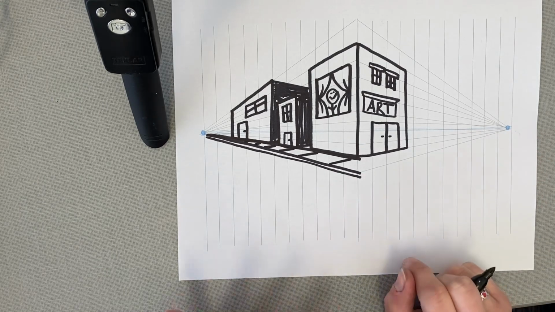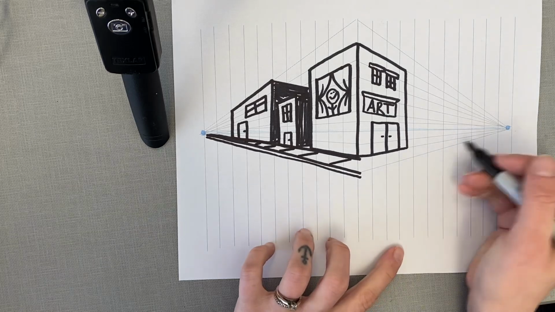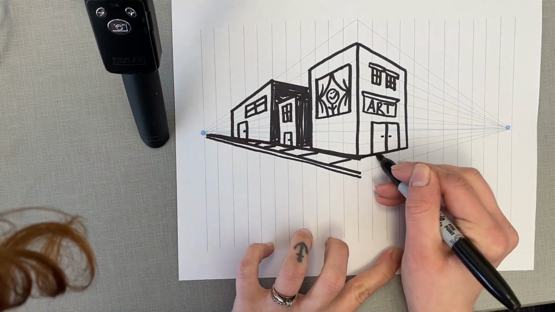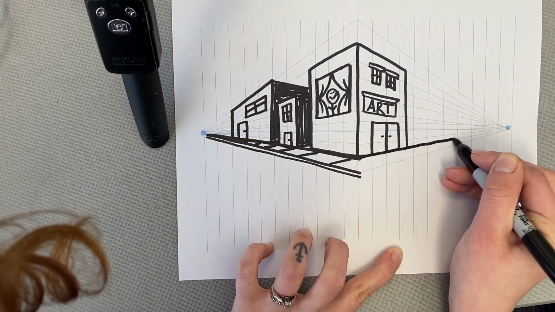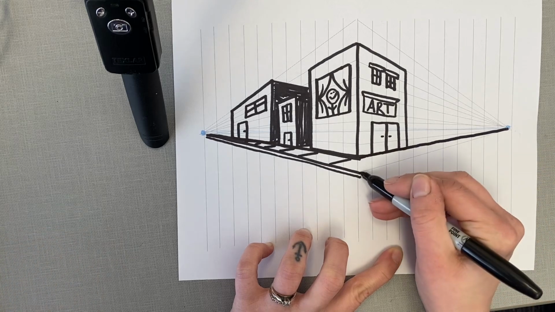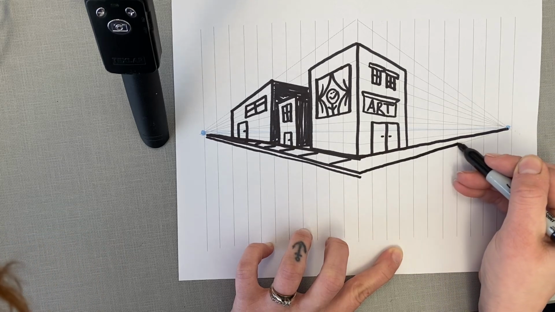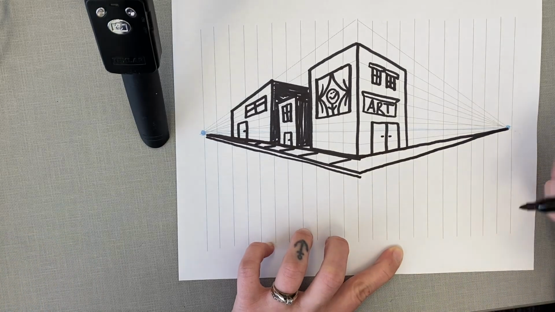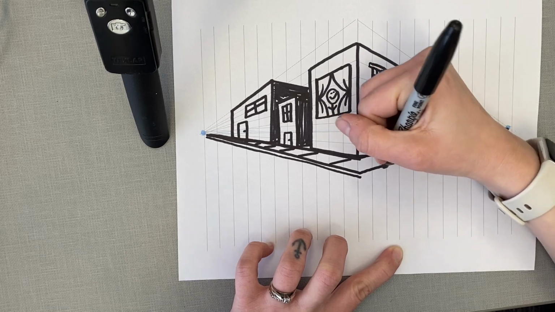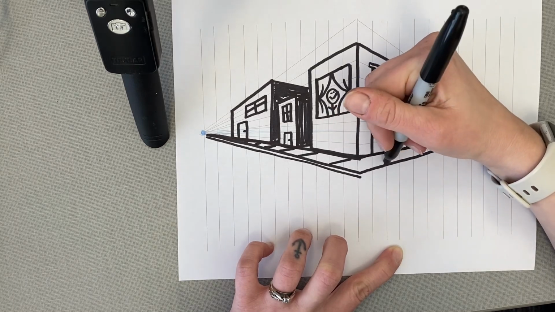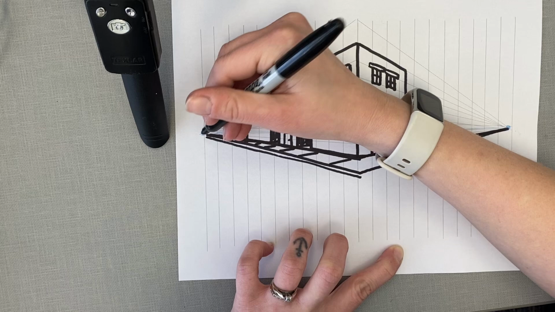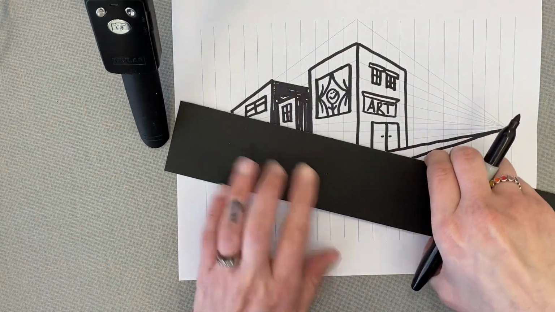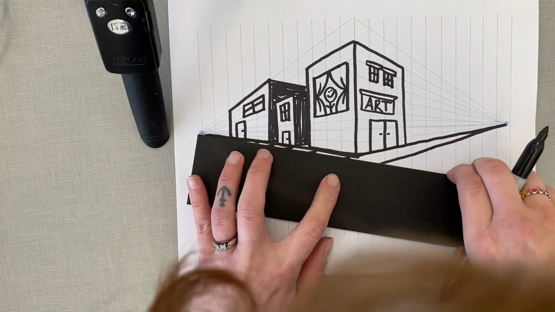Let's do that on the other side. So I got my sidewalk, follows this line right here. Other side of my sidewalk follows this line right here. Now my line that separates those blocks of concrete are gonna go towards that vanishing point. I know, super weird.